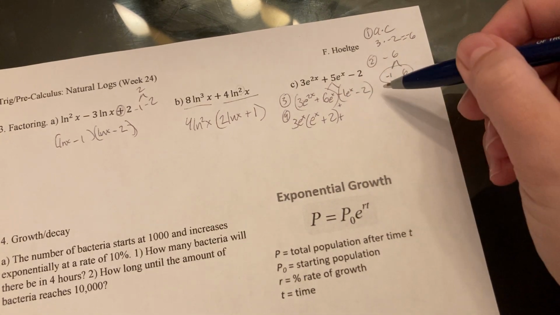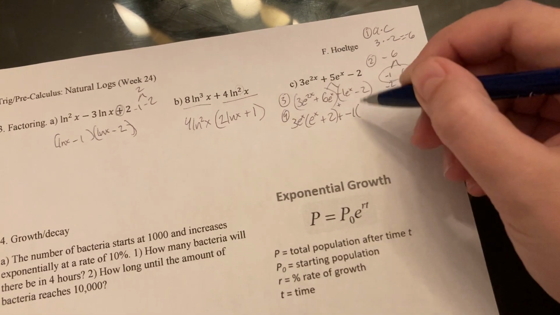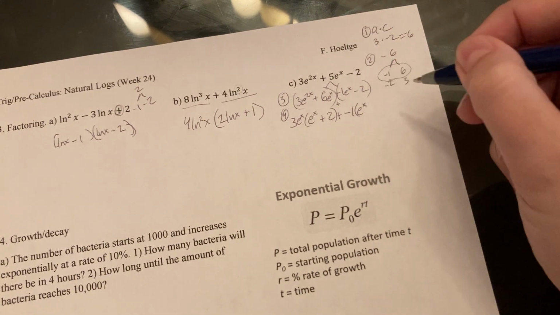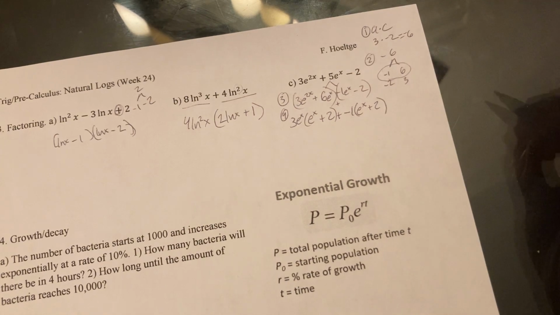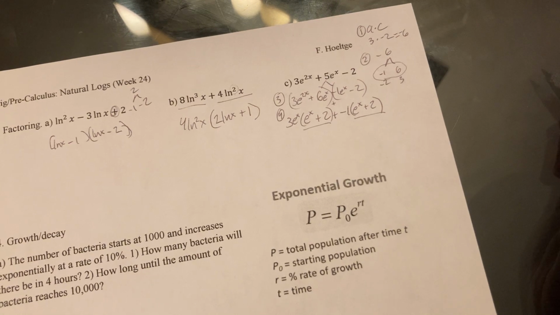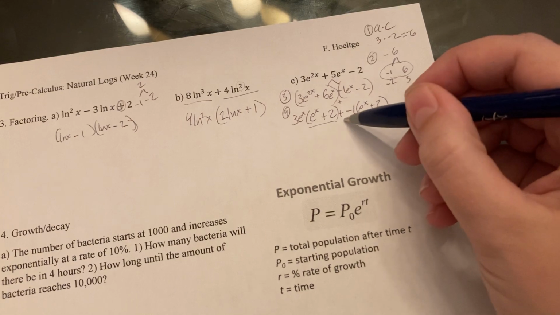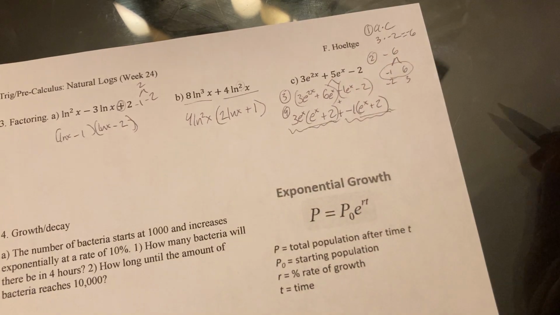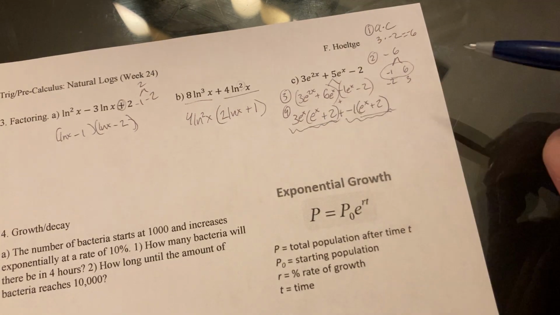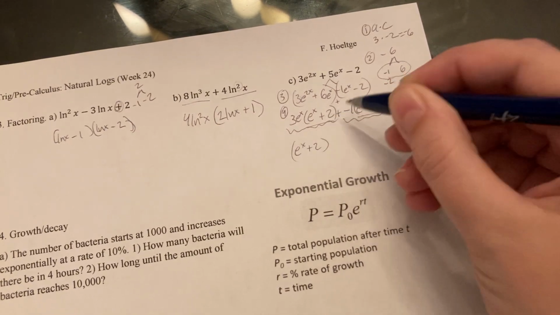This group, well, they don't really have much in common except a -1. If I take a -1 out of here, I get an e to the x. If I take a -1 out of here, I get a +2. That works for me, but now I want you to see this. The two groups, this big group right here and this big group right here, both have something in common. They both have an e to the x plus 2 in common. So we're going to pull that out front from both of them.